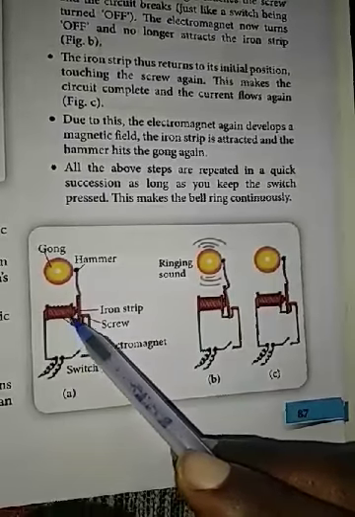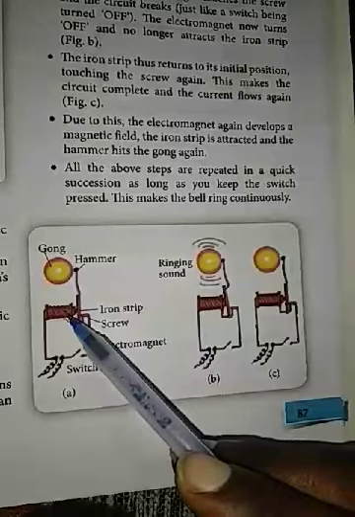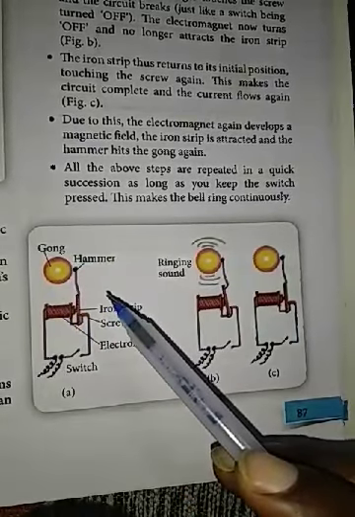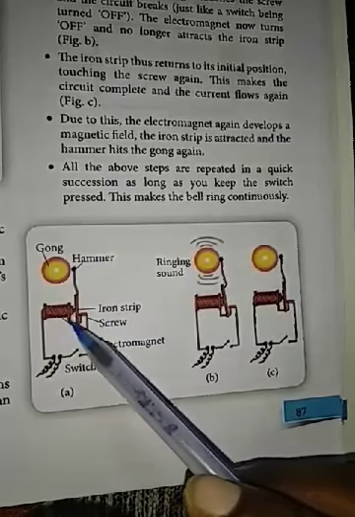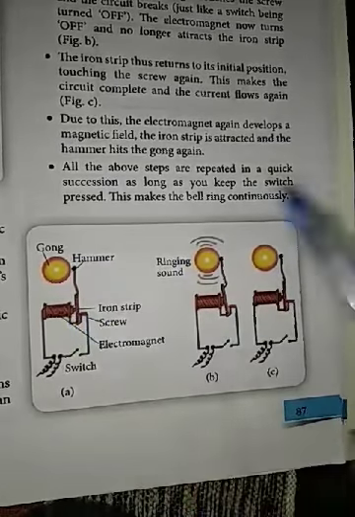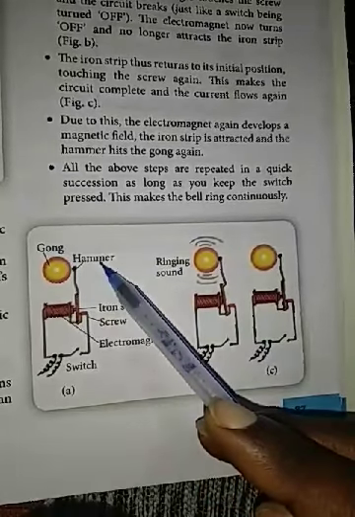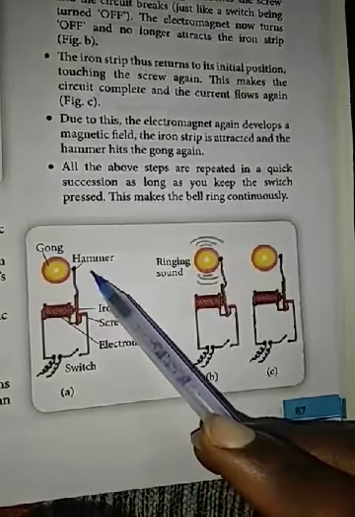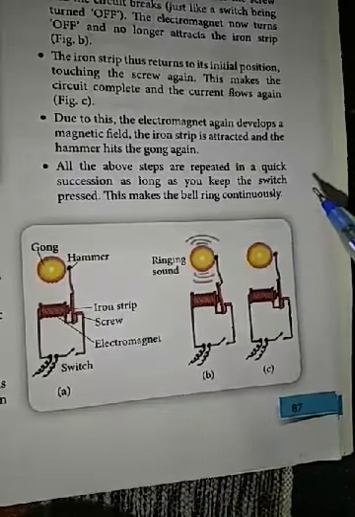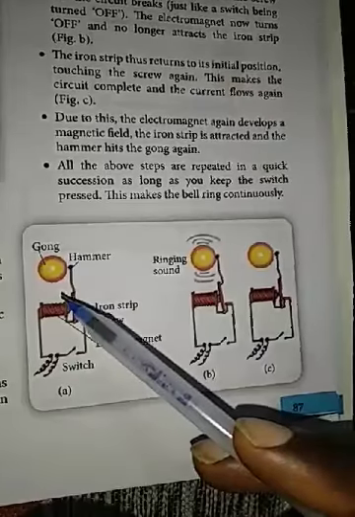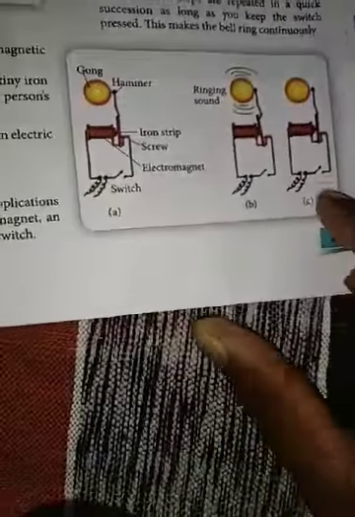When the electric current passes through the electromagnet, it behaves like a magnet and attracts the iron strip towards it. And when the iron strip gets attracted, the hammer attached to the screw hits the gong and produces a ringing sound. When the iron strip has moved to the electromagnet, it no longer touches the screw and the circuit breaks.